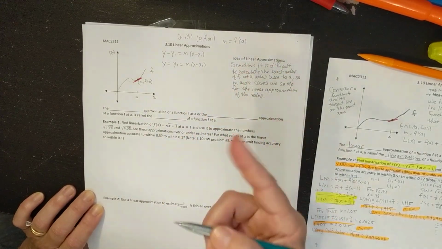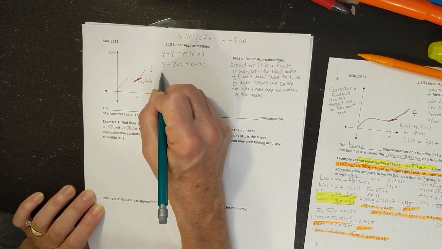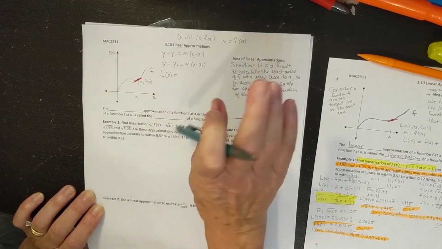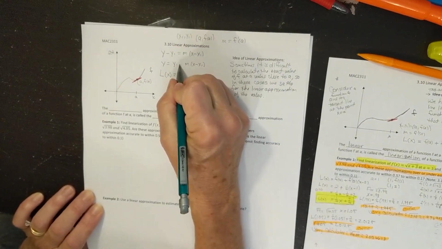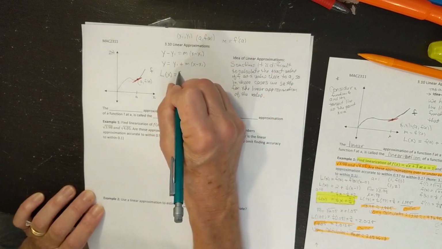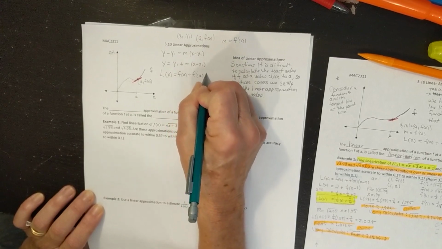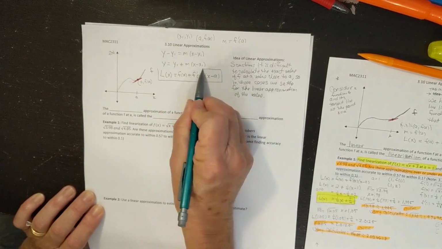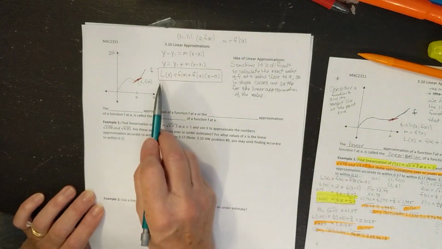So if we write this in terms of the point a, y, or what we're calling the linear approximation, is equal to f of a plus the slope f prime of a times x minus a. This is the equation of the tangent line at the point a, but now it's also known as the linear approximation.